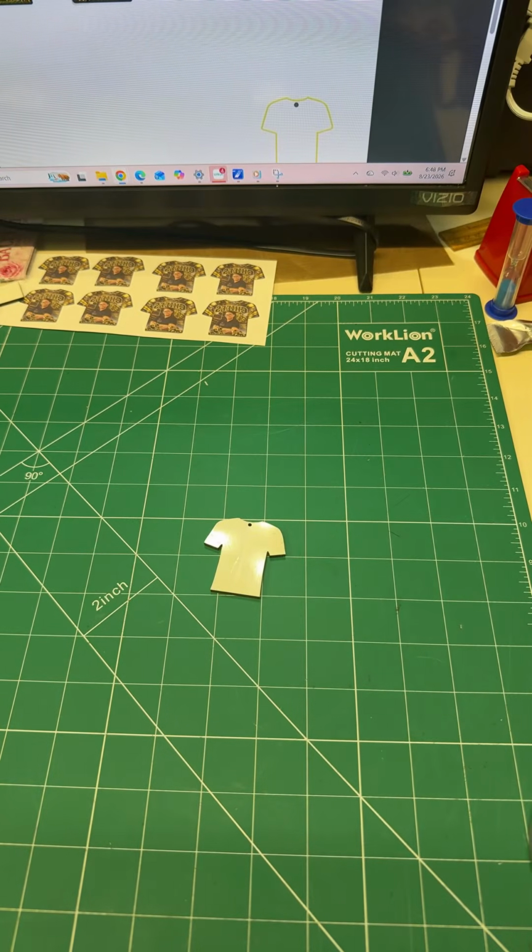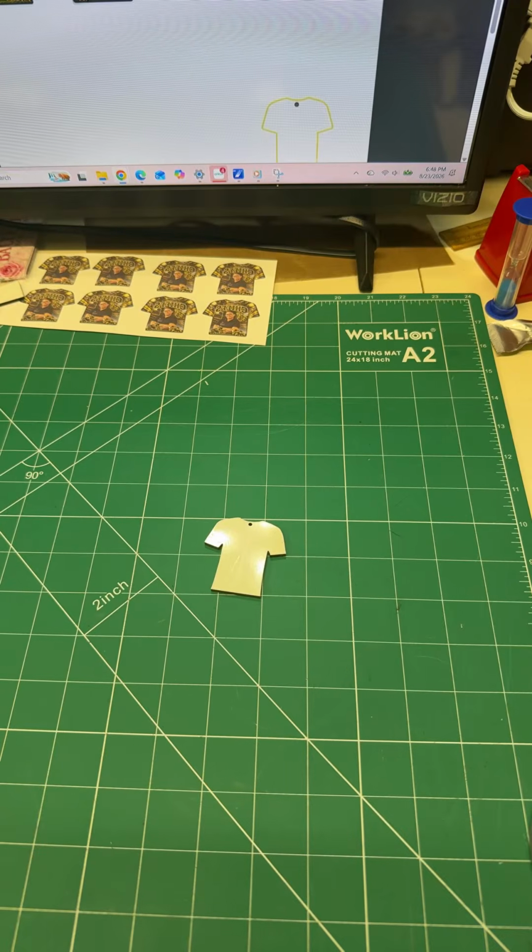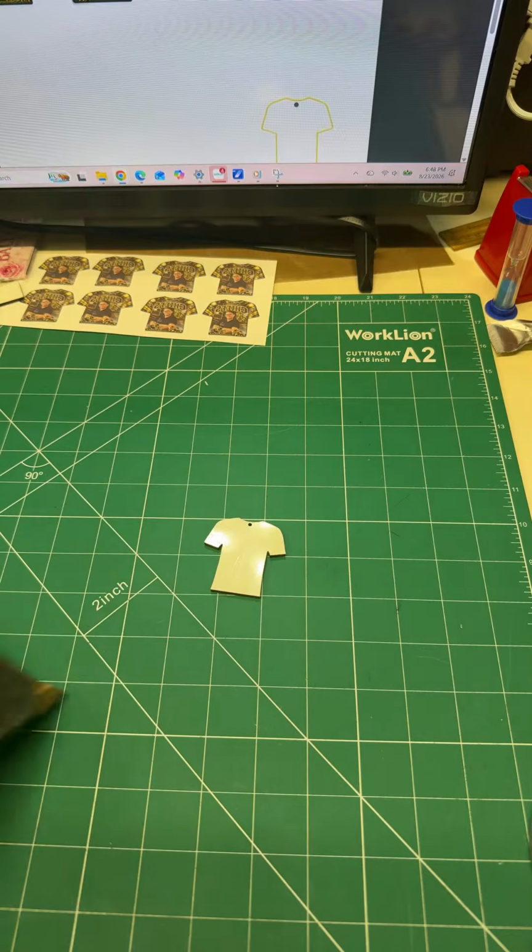All right, so let's see what we're working with. We're gonna work with this mat today.